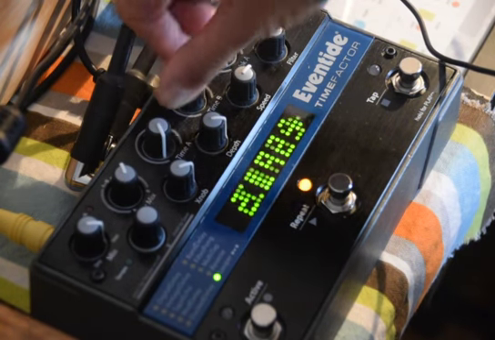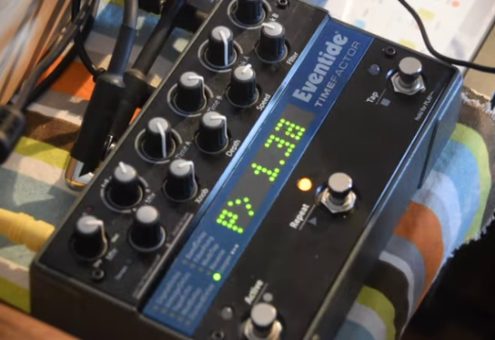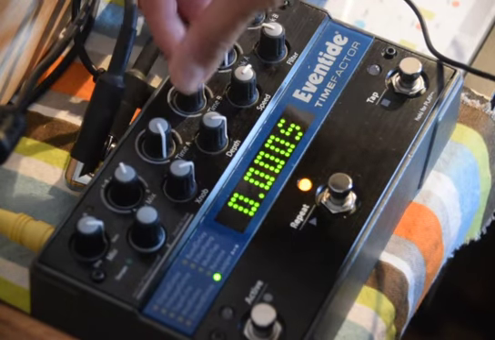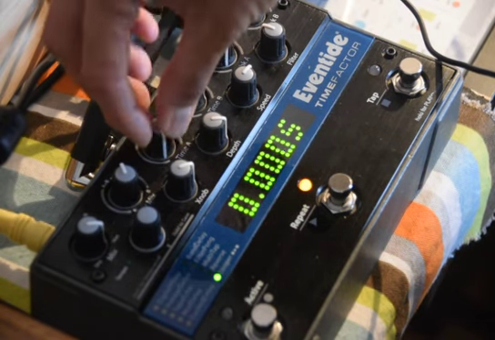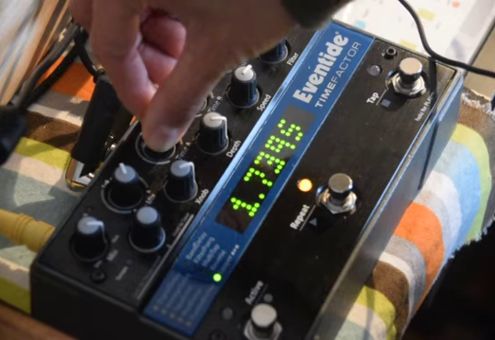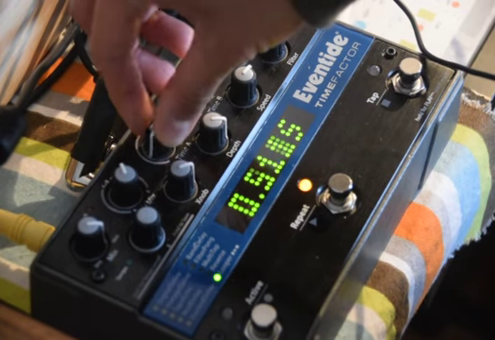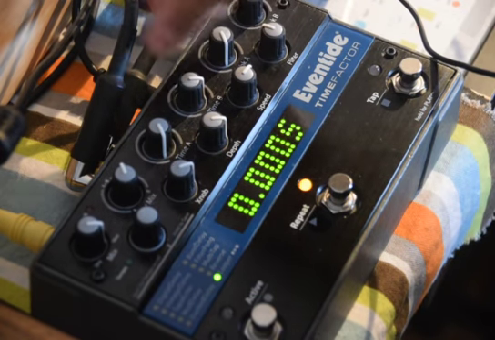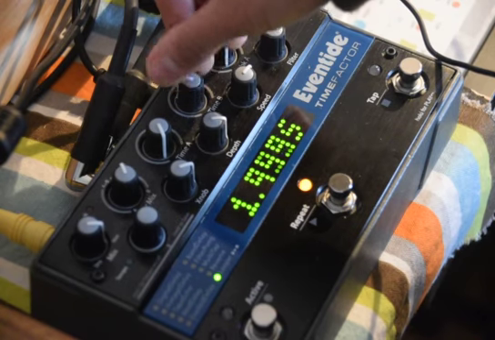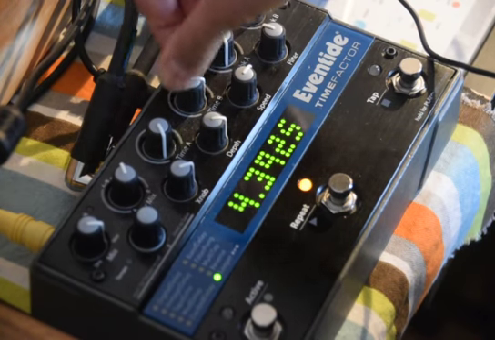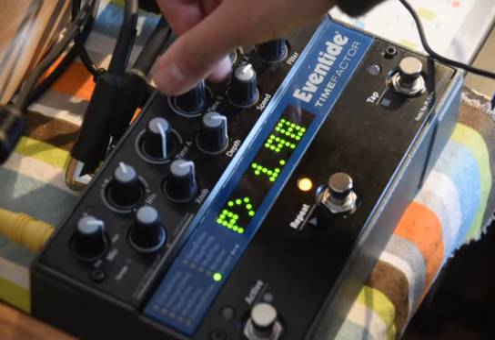Another thing that I like to use this for is that these two knobs become your sample start and end time, and you can go down quite a bit. Right now my loop is about 4.4 seconds.